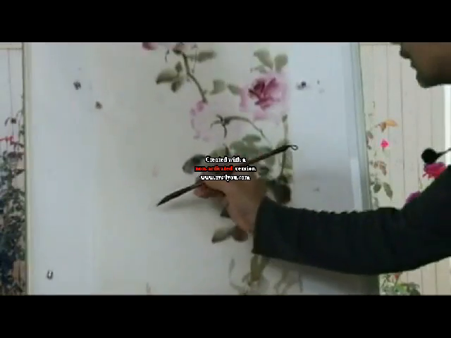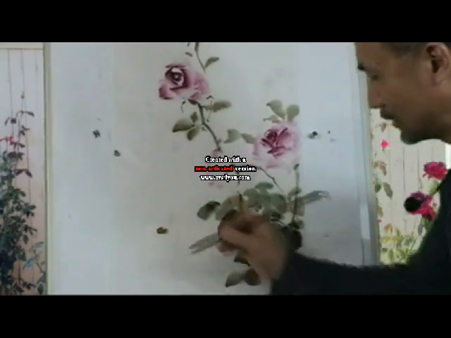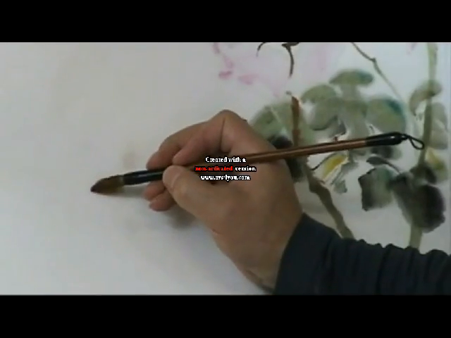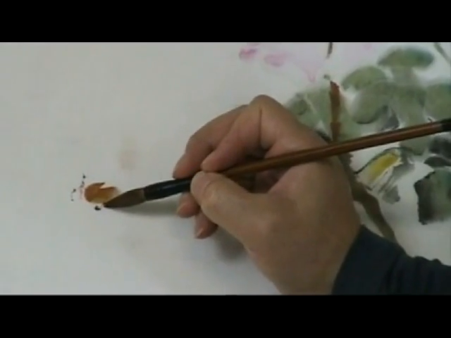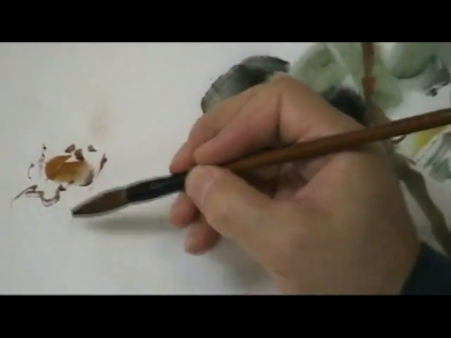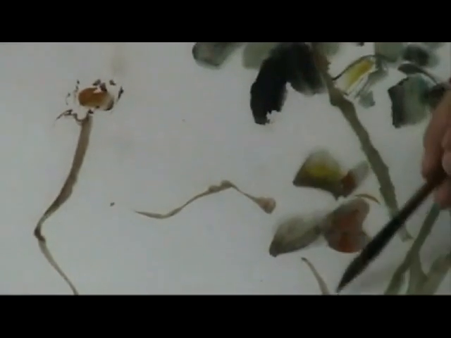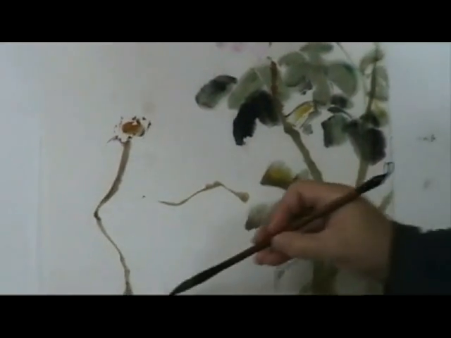Let's do an old, like the pod of a dried flower, or this is kind of seed. Some dried branches.